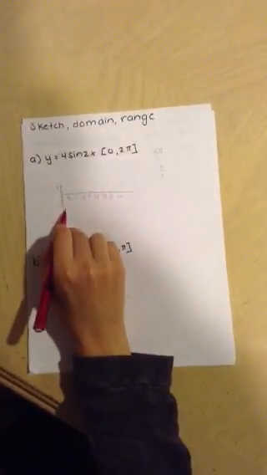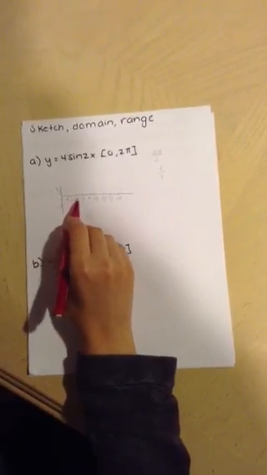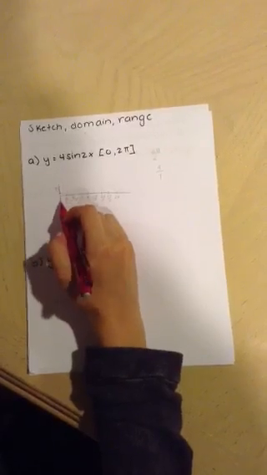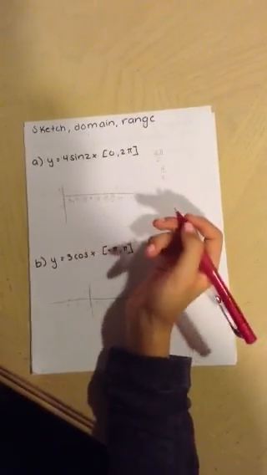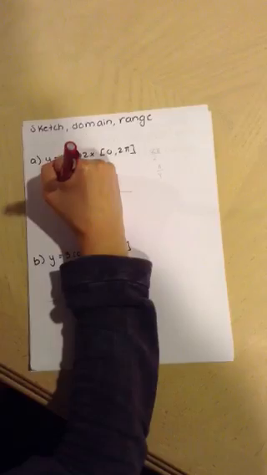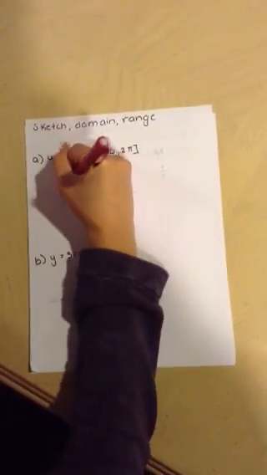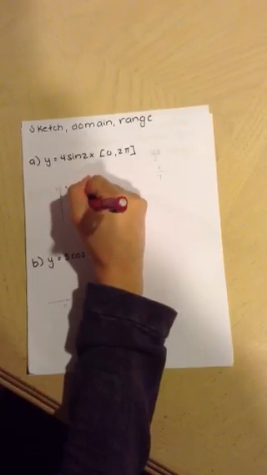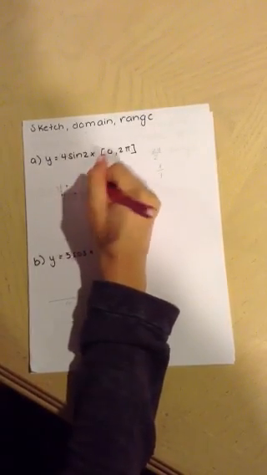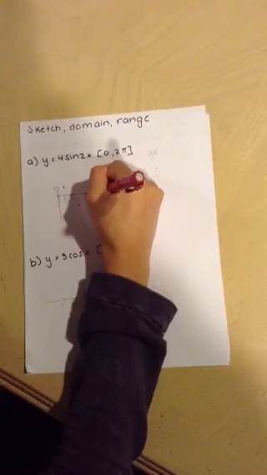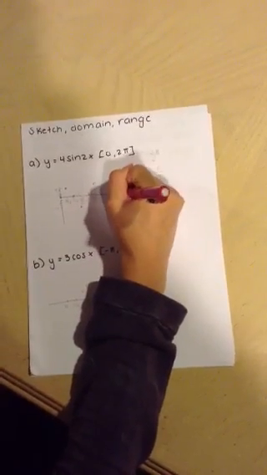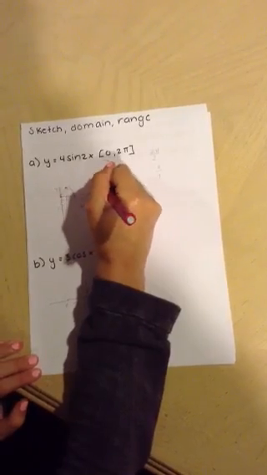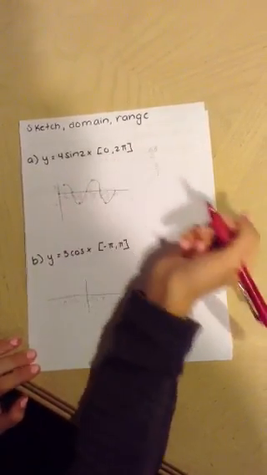So now you're going to go by pi over 4s on the bottom. And your amplitude is going to be 4. Now for sine, we always start in the middle. You're going to go up to 4, to the middle, down to -4. And just keep doing that till the end. And then you have your sine curve.